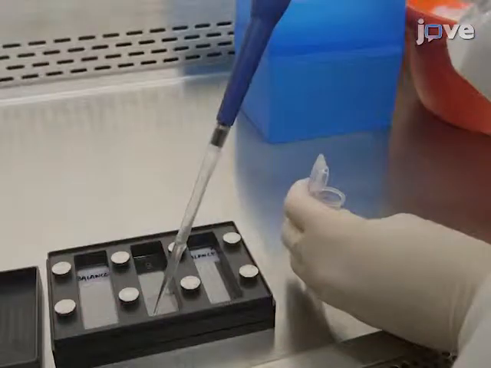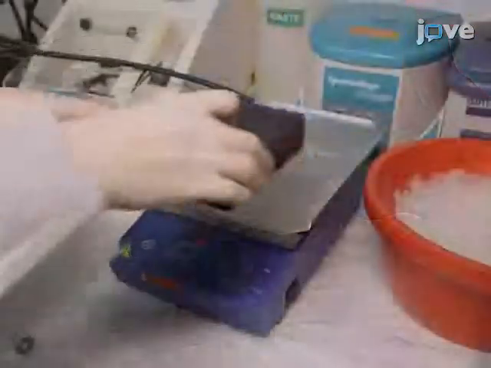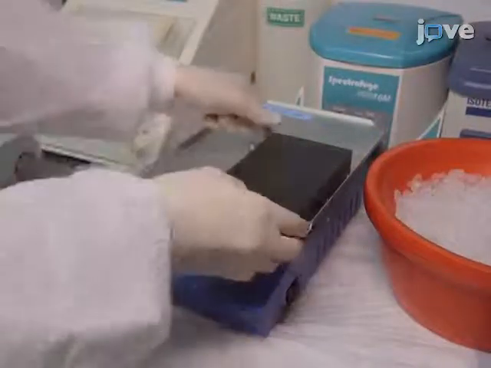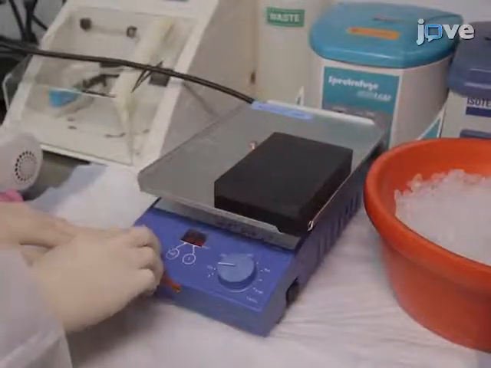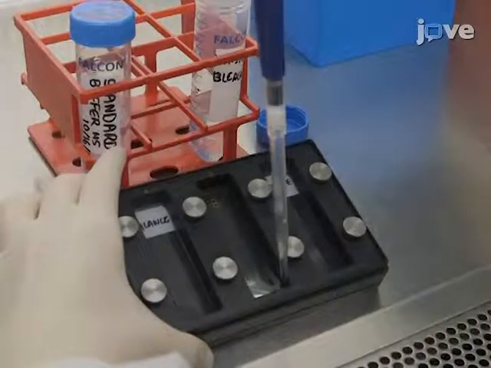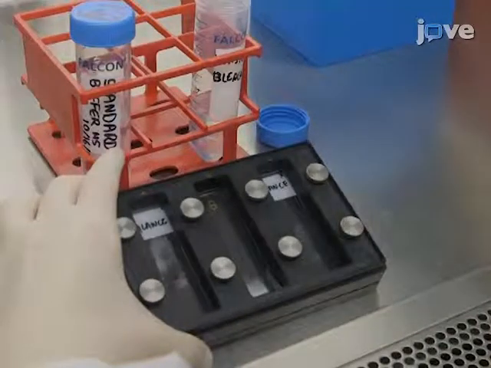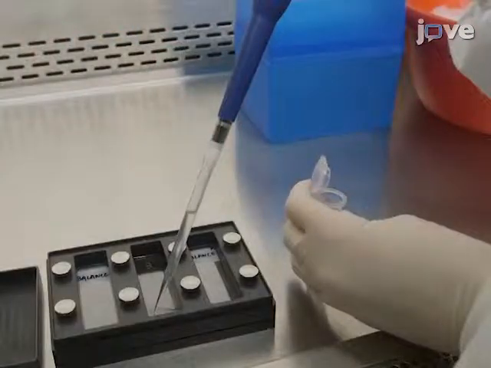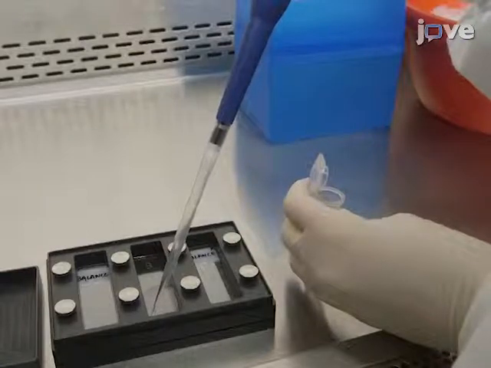Incubate the diluted sample with the microarray overnight at 4 degrees Celsius on an orbital shaker at 140 RPM. Remove the diluted serum sample using the demonstrated technique. Then wash the microarray 3 times as before.